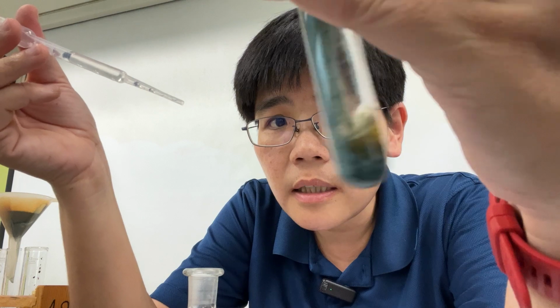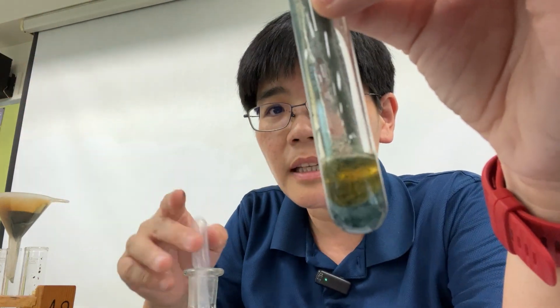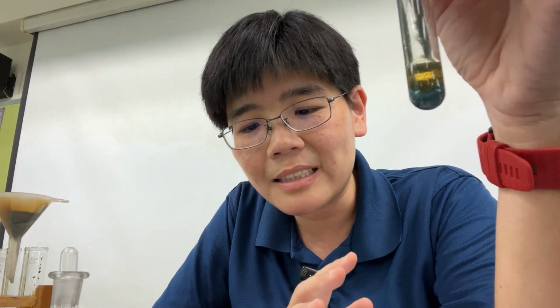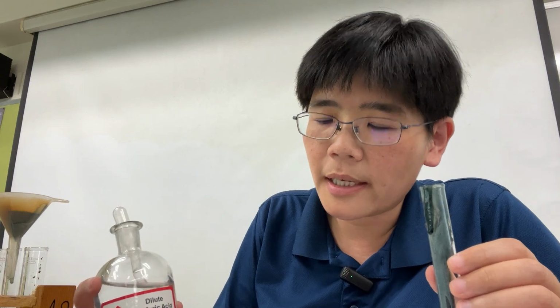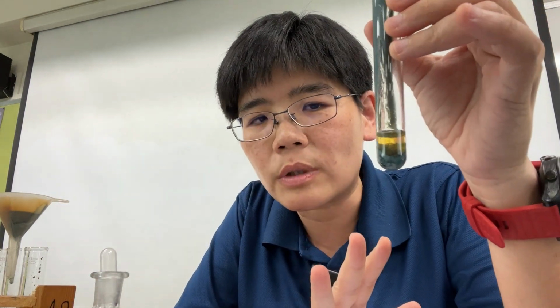Okay, so the moment I add it in, I notice there is effervescence. So my answer for part C will begin with effervescence seen, which means I must test for the gas again. So again, it brings me back to the point where I realize I'm adding acid to another unknown. Now it is dirty green looking.